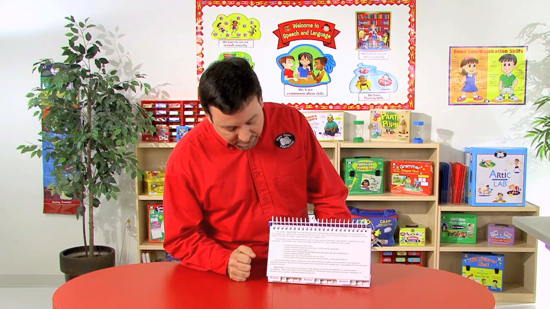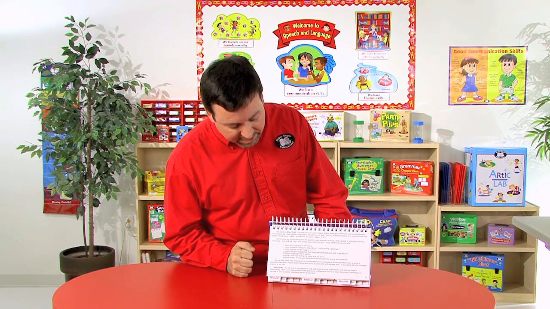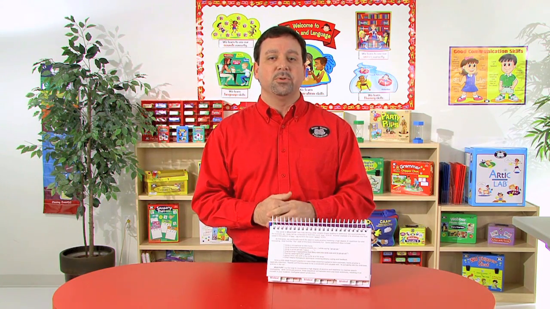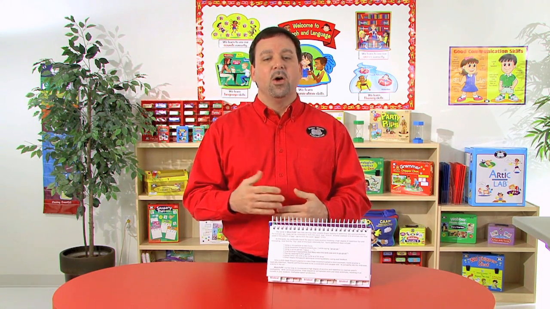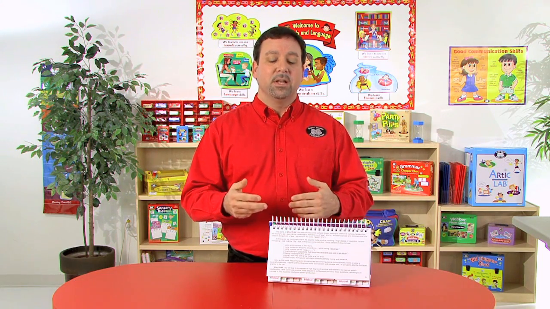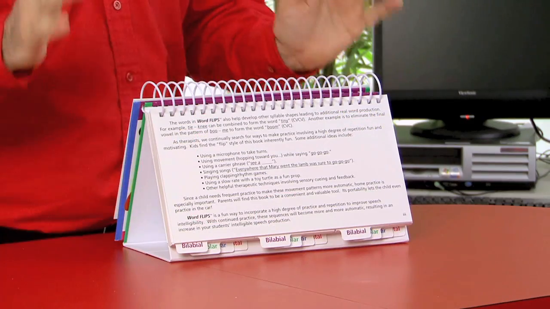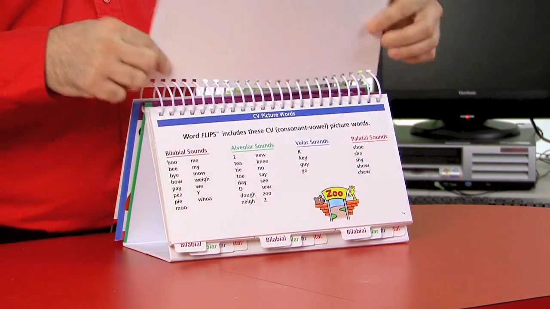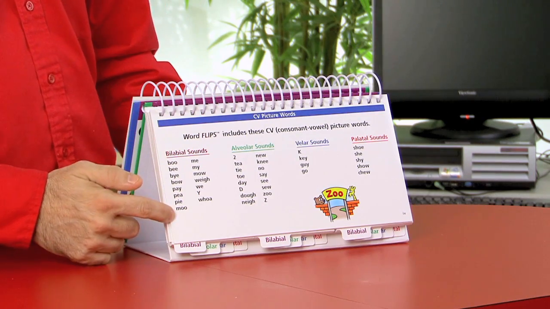And then finally here, you can use any other helpful therapeutic technique that involves sensory cueing and feedback. Anything that you're going to use that's going to make this more of an interactive tool so that the students can have fun while they're using the flip chart to not only create different picture scenes, but also as they're learning. Well, not only do we have the different game ideas, but also included with this we have our different word lists for you.